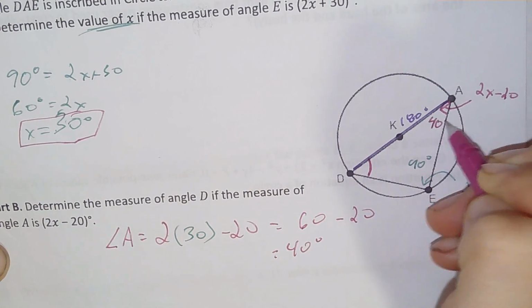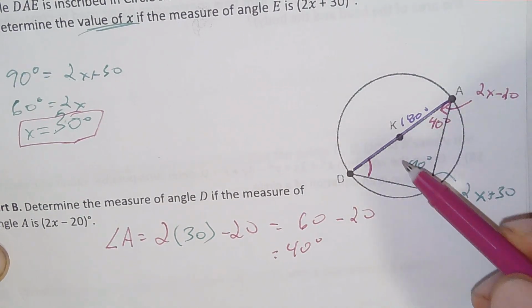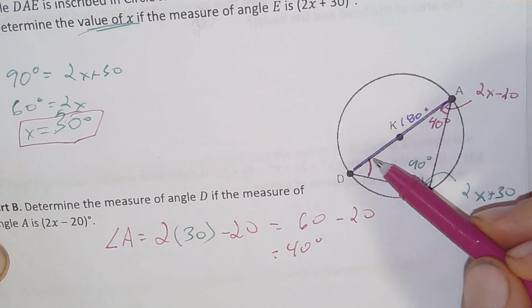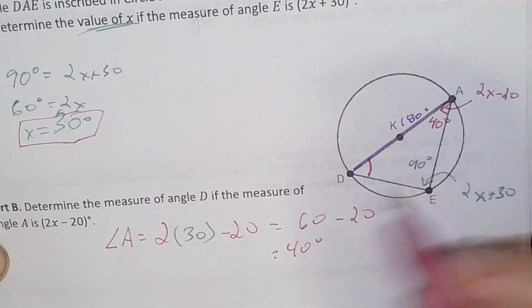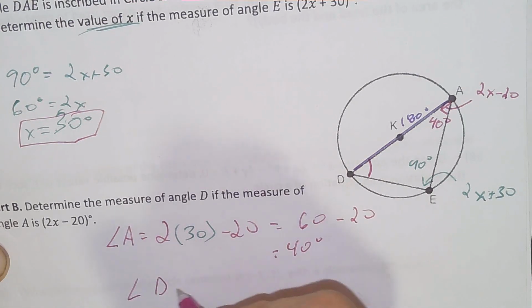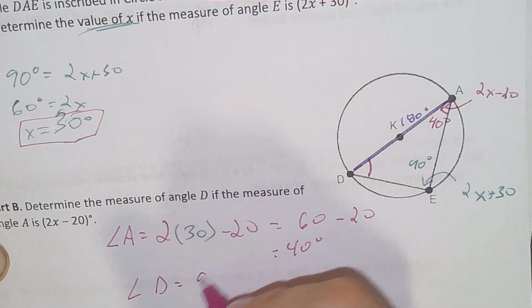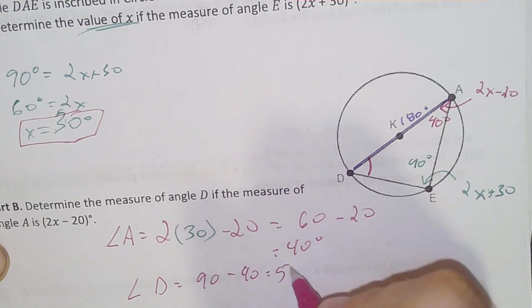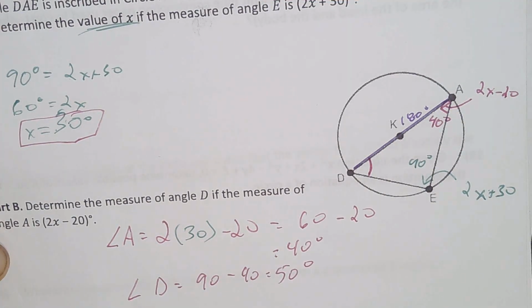So that's 40 degrees, and this is a 90 degree angle. Then this plus this is 90 degrees. Then angle D must equal 90 minus 40, which equals 50 degrees.